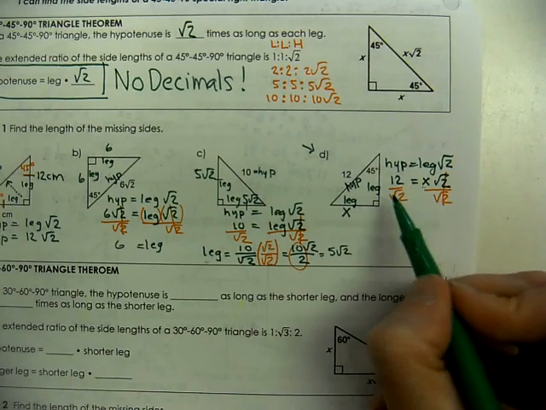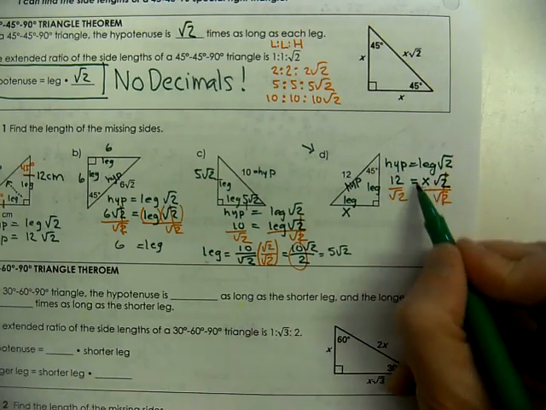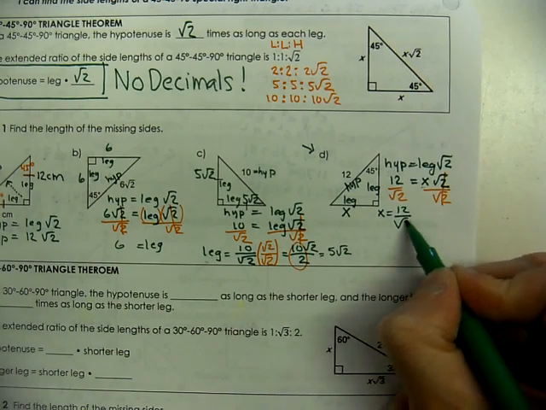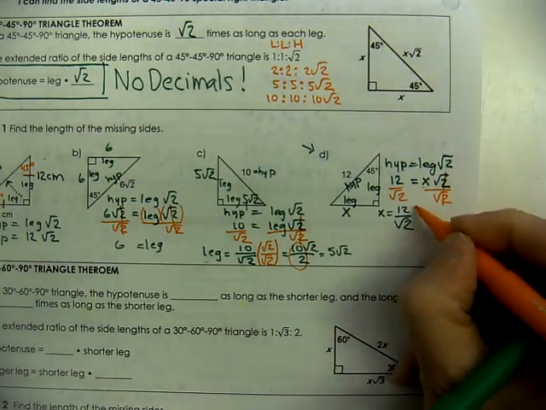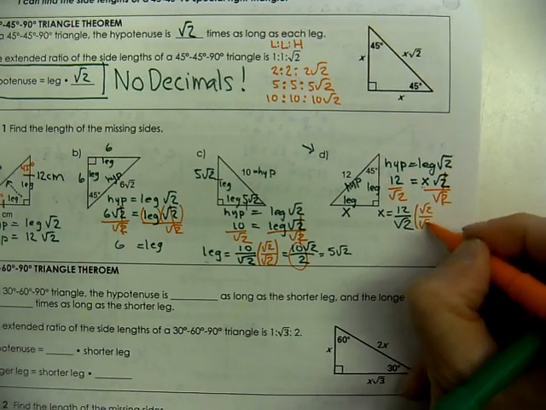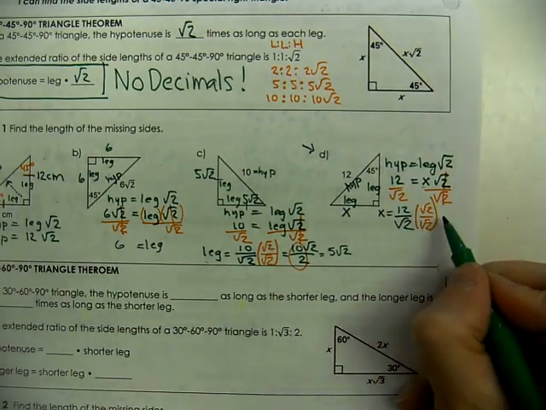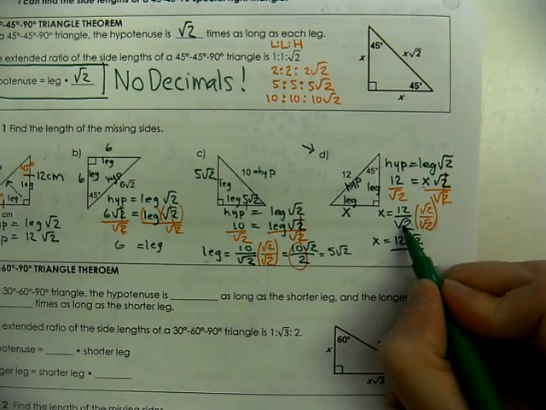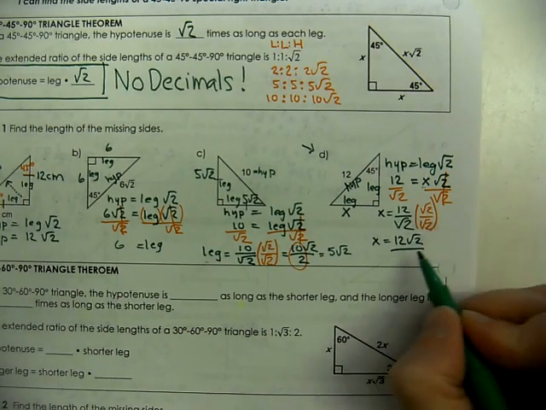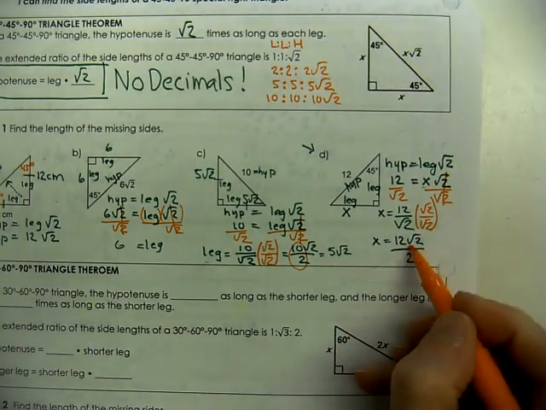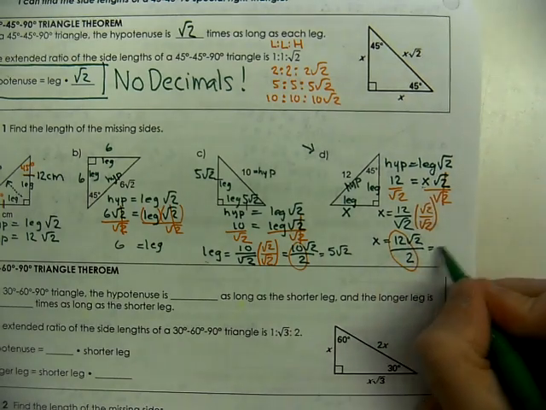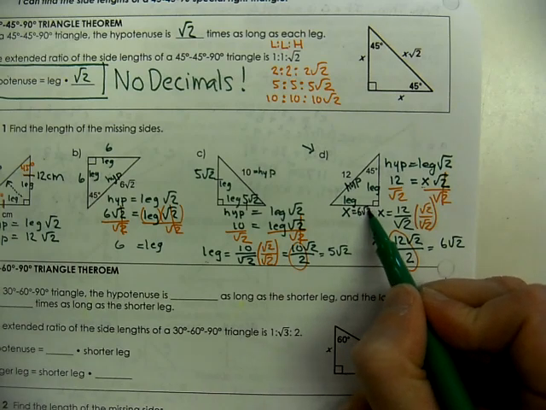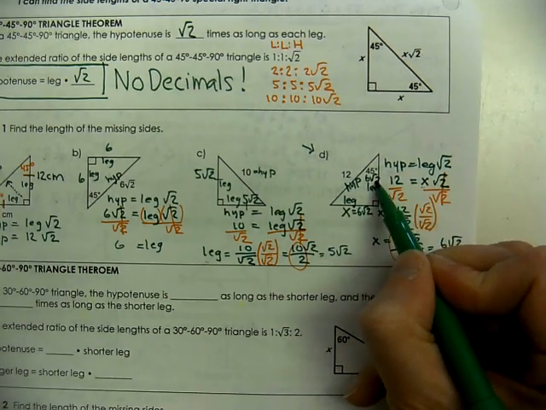Cancels out on the right side, but it does not cancel out on the left-hand side. And we do have the variable by itself. So x equals 12 divided by root 2. But we have to rationalize the denominator. Multiply top and bottom by root 2. And that will give us 12 times root 2 all over root 2 times root 2, which is a root 4, and the square root of 4 is integer 2. And now we can reduce our integers here, and this leg length is 6 root 2. So x equals 6 root 2 on both of those legs.